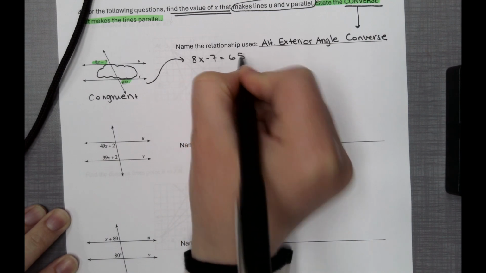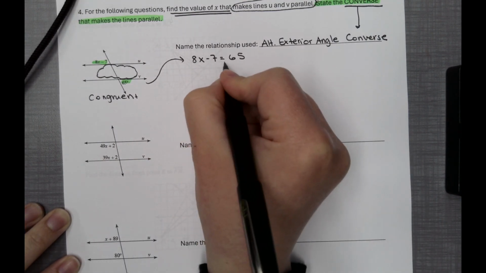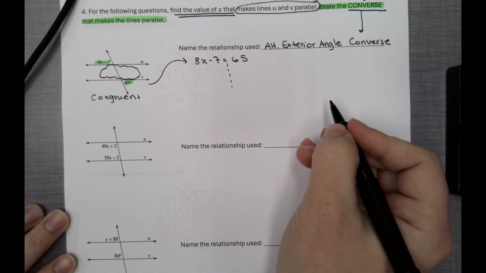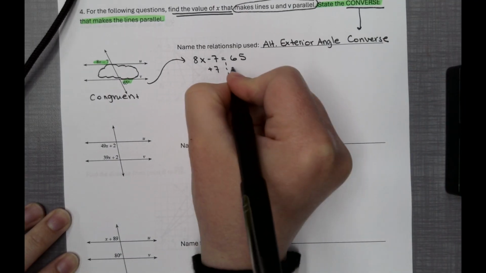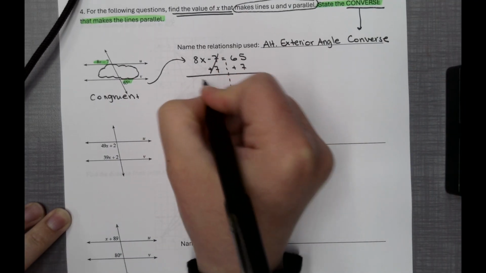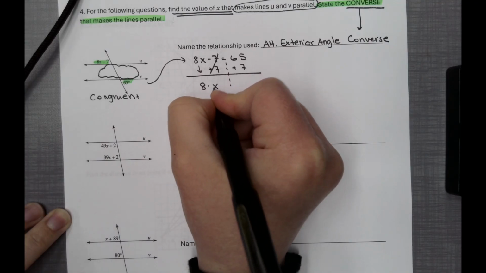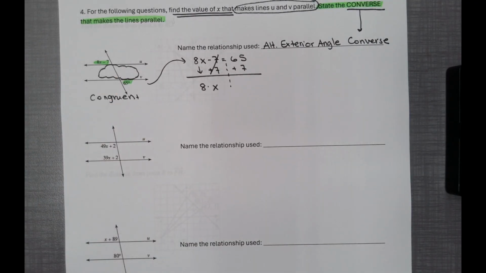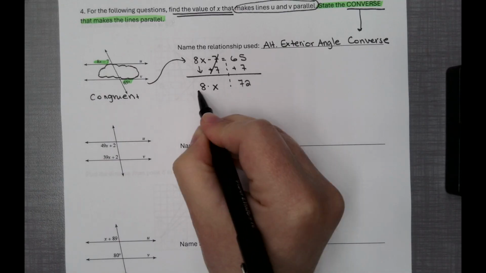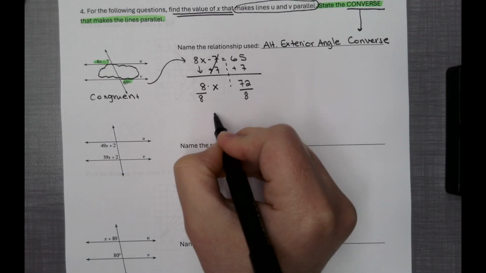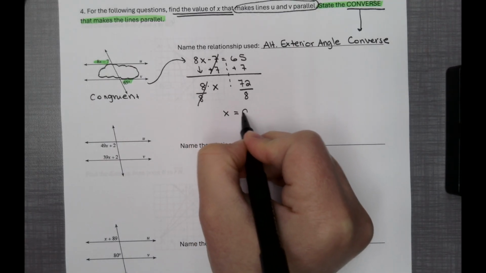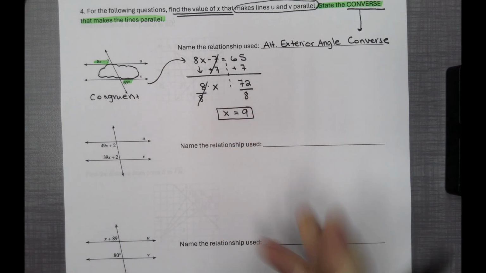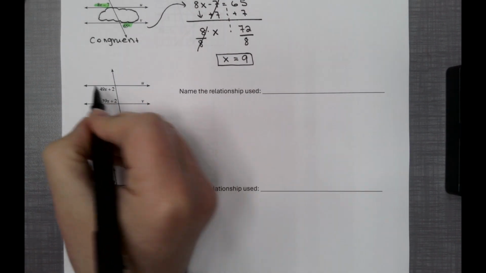Mathematically, we're kind of doing the same thing as we did on page 1 and page 2, but we're calling it something else because our goal, our objective has changed. We do not have parallel lines, we need parallel lines, so we are calling it something else. We get 65 plus 7, and that is 72. We're going to divide by 8, divide by 8. X is then equal to 9. Moving on to the next one.